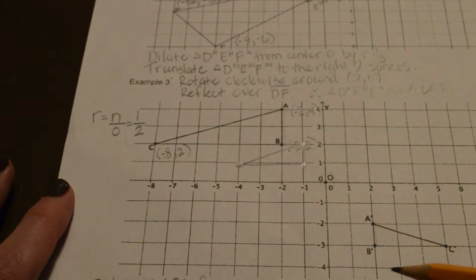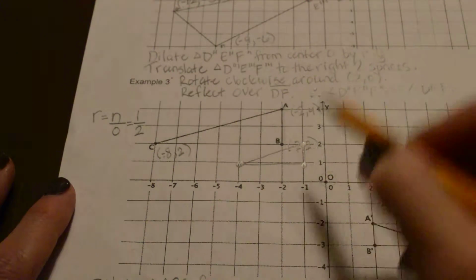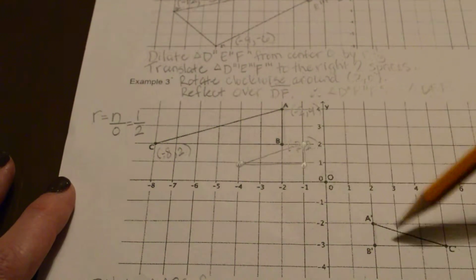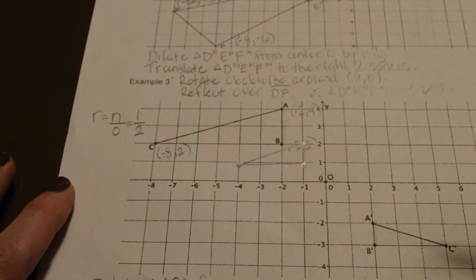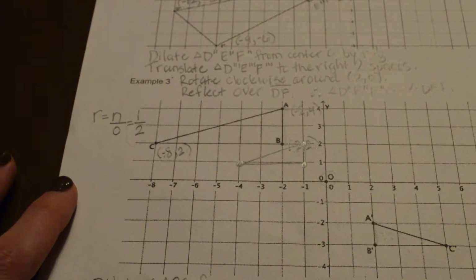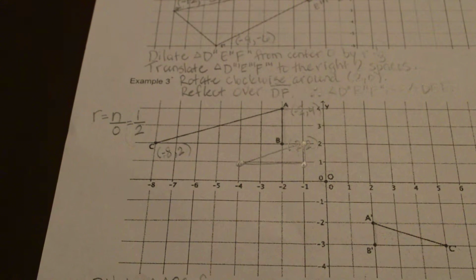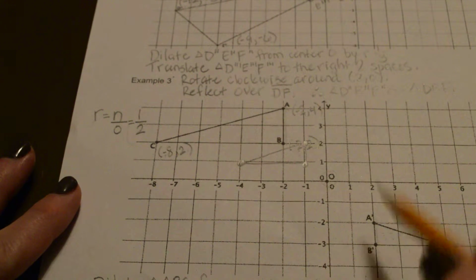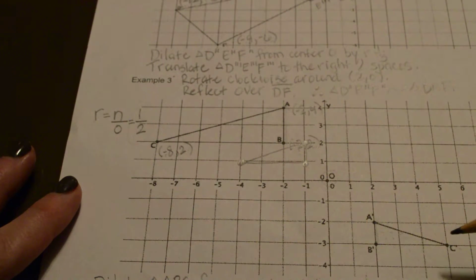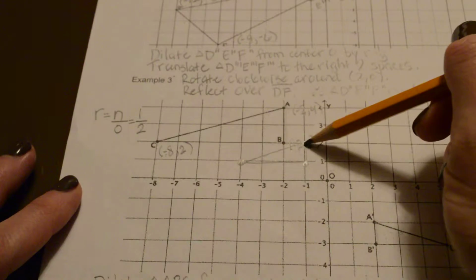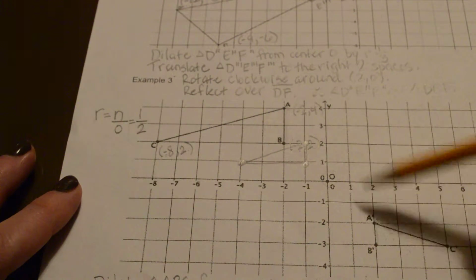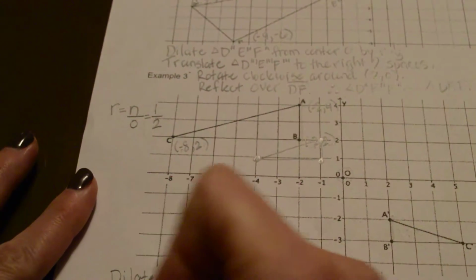So now it appears that I have something that's the same size. So what I want to do is map this onto this. So I want to look for, again, a translation. The idea is to get them touching before I reflect or rotate. I'm going to match up corresponding points. For the sake of simplicity, I'm going to try and match up A to A prime. So I'm going to translate.